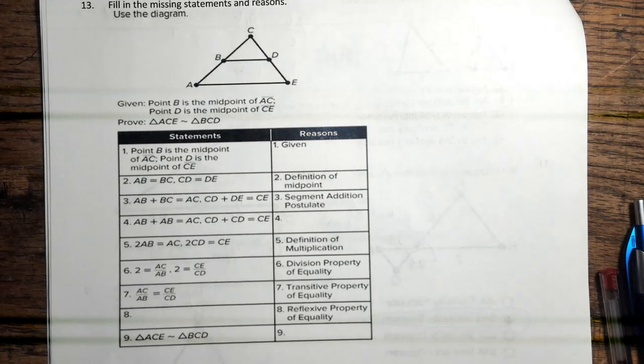So, number 13. Page 6, I went ahead and flipped it. That's why, as I unpaused, it was changed. I mean, the page was already changed.